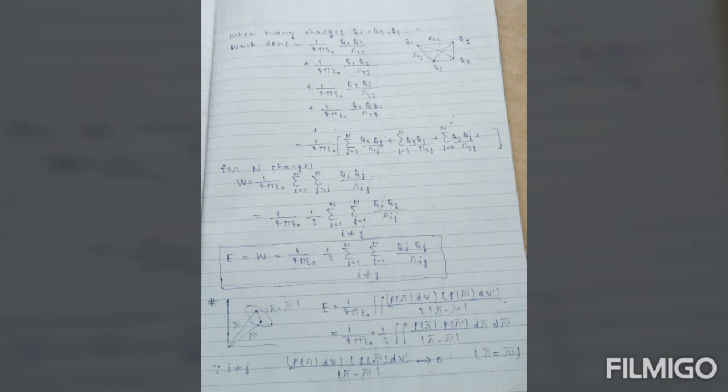Let us now look at what happens when I go to a distribution. And what that means is, if I have a charge distribution, I can think of this charge distribution as if there is a charge somewhere in this volume shown by red, there is a charge somewhere in this volume shown by blue, and there is an interaction between them.